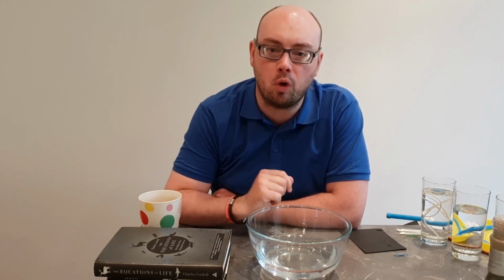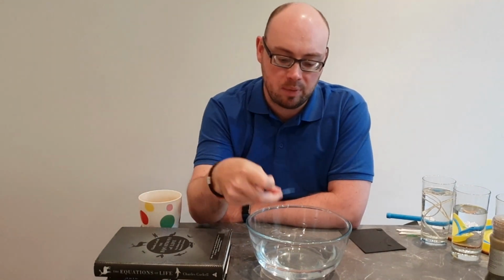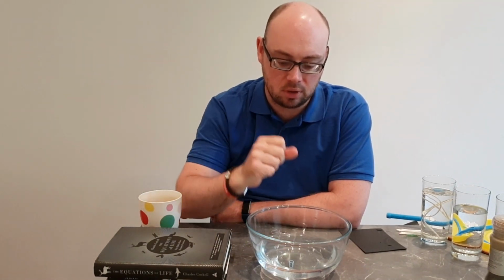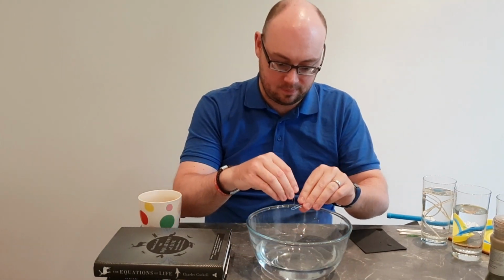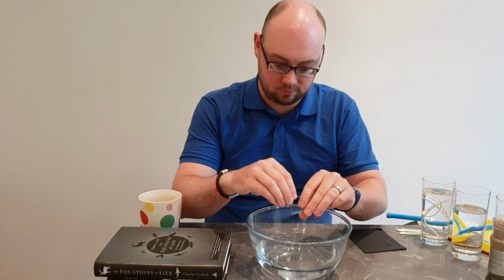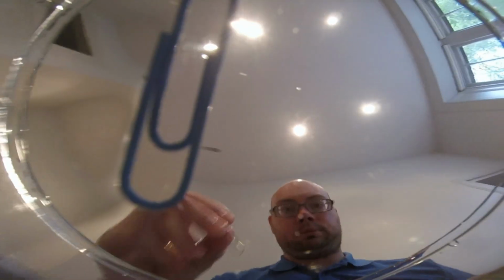For our first experiment, we're going to look at how surface tension can allow heavier objects to float on top of the water. I've got a paperclip here, and if I put the paperclip into the bowl of water, you'll see that it just falls straight down to the bottom. What I'm going to do this time is gently lower the paperclip into the water and see if I can get it to float on that surface tension. You'll see now that the paperclip is using that surface tension to float on the top.